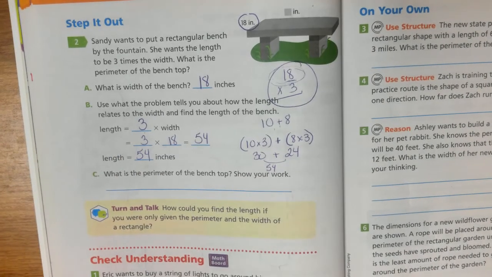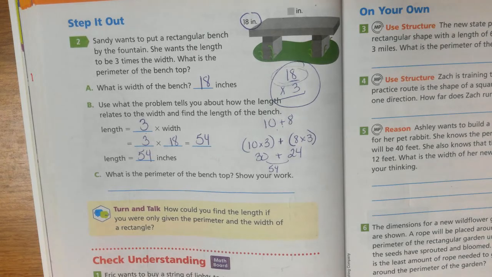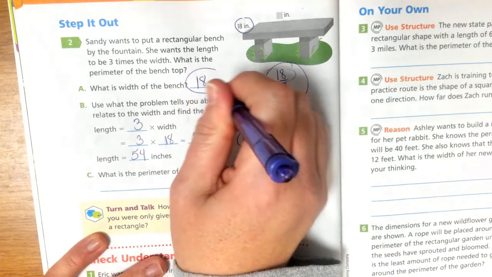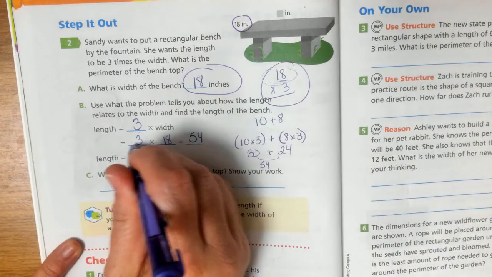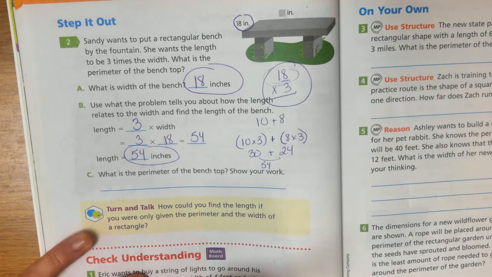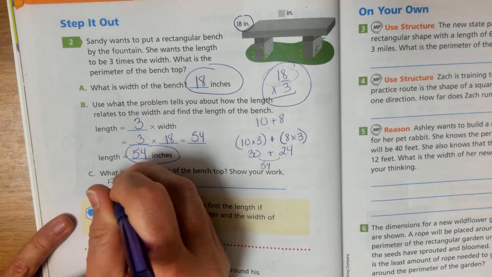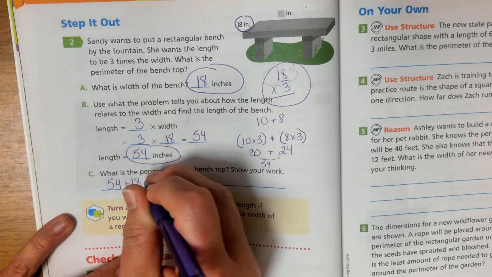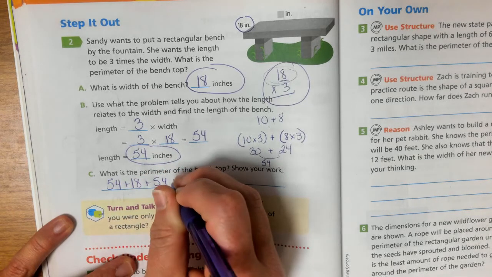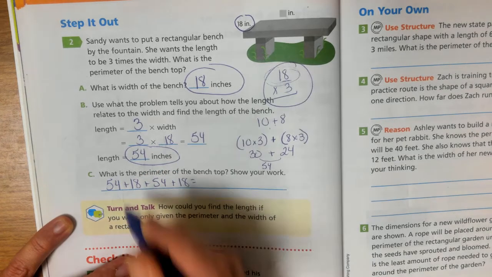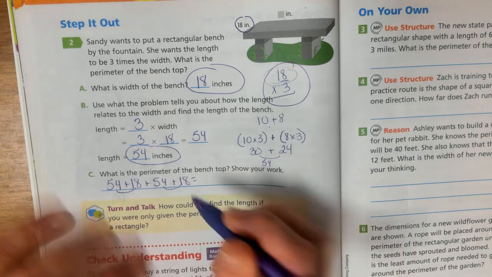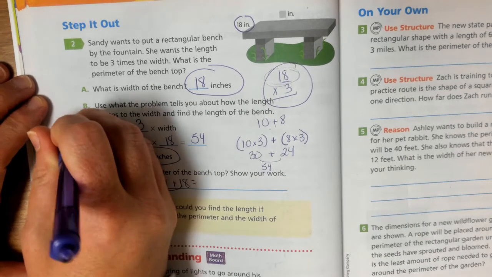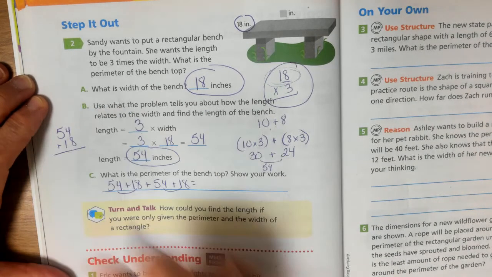So now can I solve for my perimeter? I can. I know this is my width and this is my length. So it's 54 plus 18 plus 54 plus 18. So I'm going to add my 54 plus my 18 first. 54 plus 18.